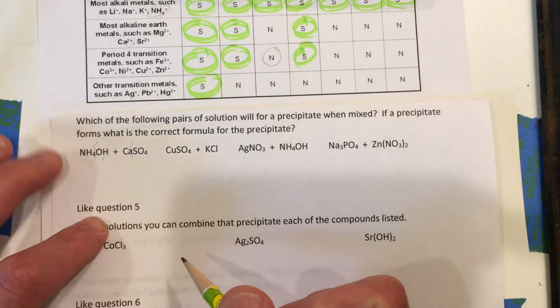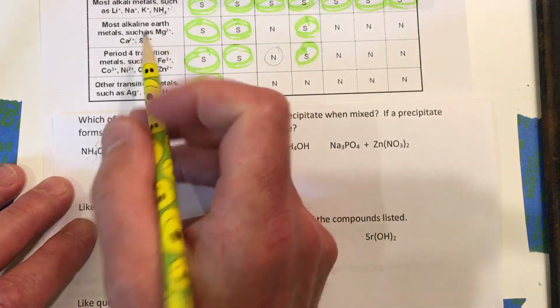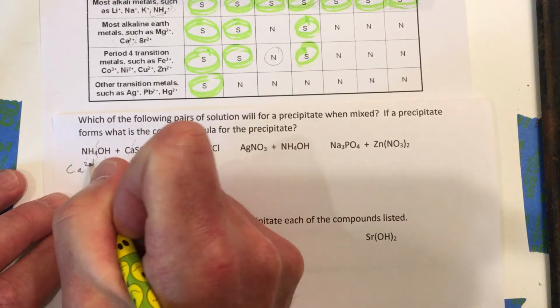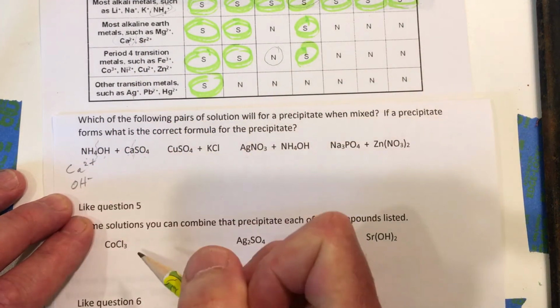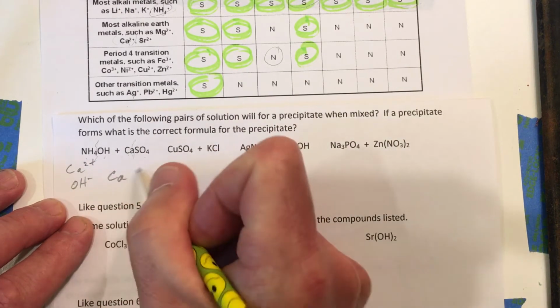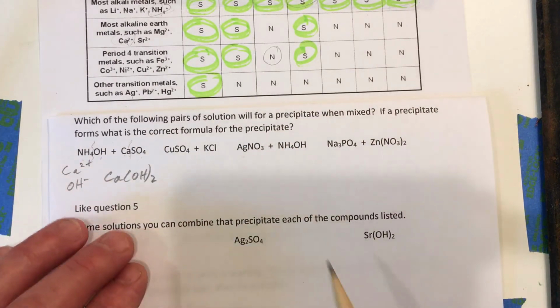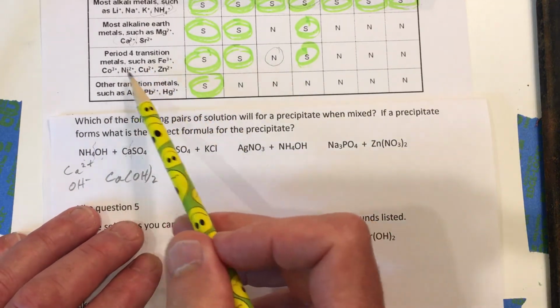So the compound is going to be calcium hydroxide, calcium a 2+, hydroxide a single minus. So we need 2 hydroxides to go with 1 calcium. Ca(OH)2 then is the formula.